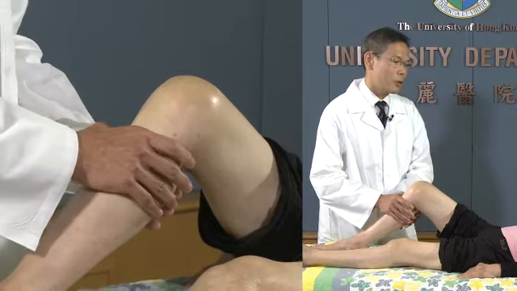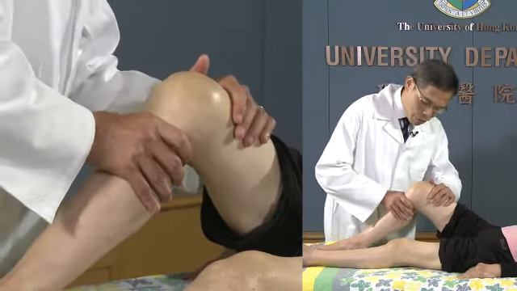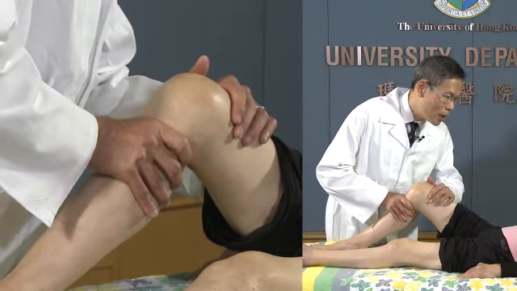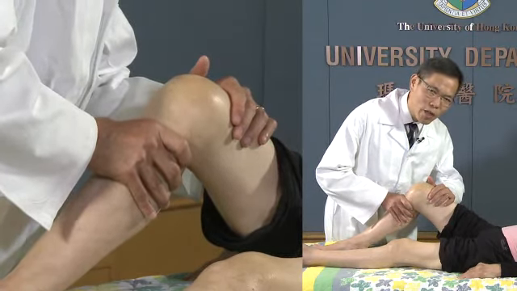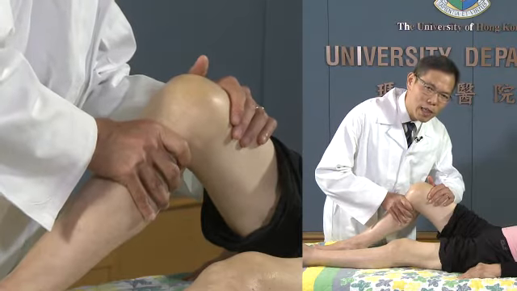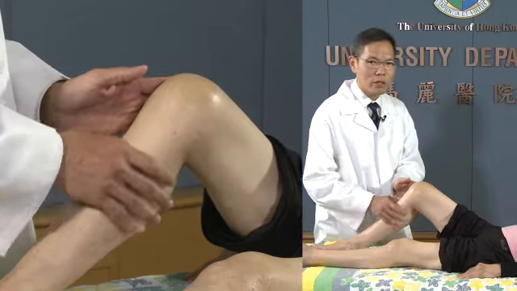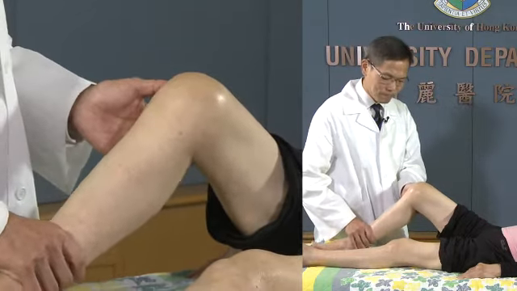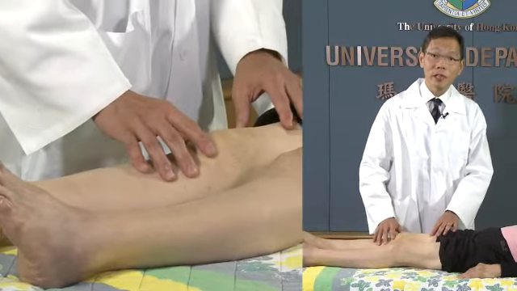To test the posterior cruciate ligament, we will do the opposite, pushing the tibia downward or inward. And if there is pain, it might suggest that there is possible damage or injury to the posterior cruciate ligament. So this ends the examination of the knee joint.